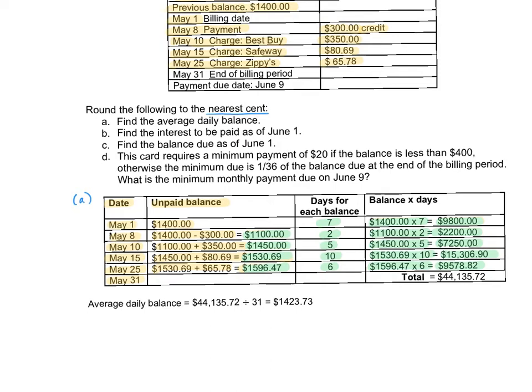So the total amount for our daily balances would be, if we total up this column here, the 9,800, 2,200, and so on, we end up with this total at the bottom: $44,135.72. So that's the sum of our daily balances.